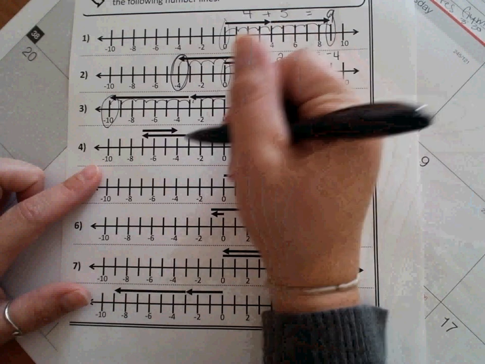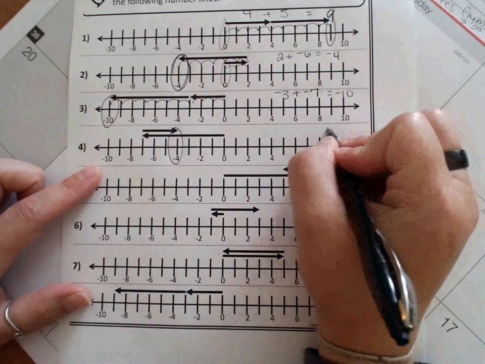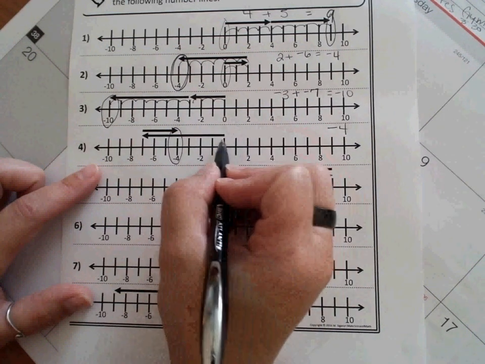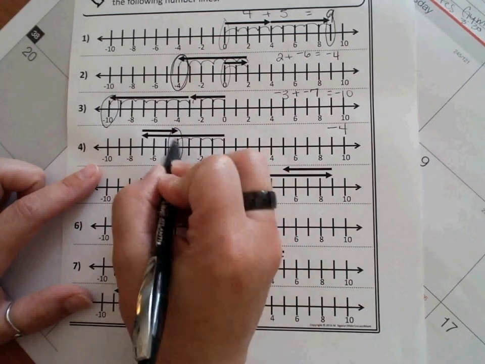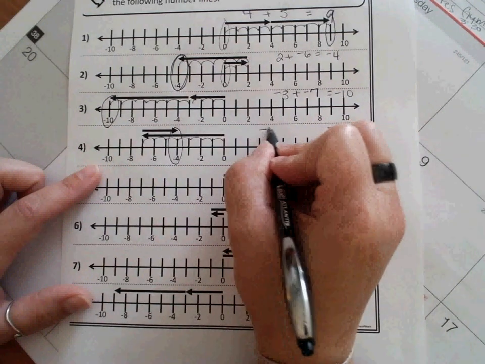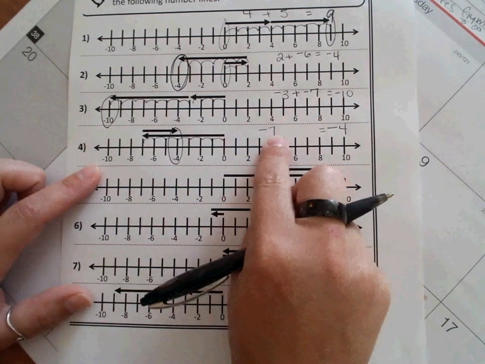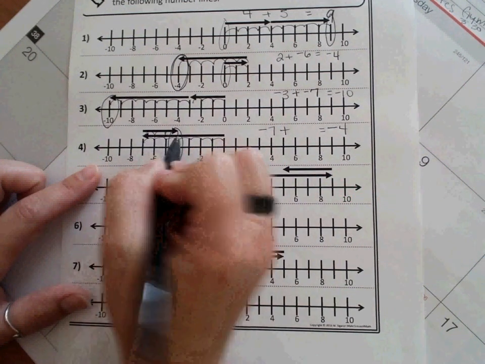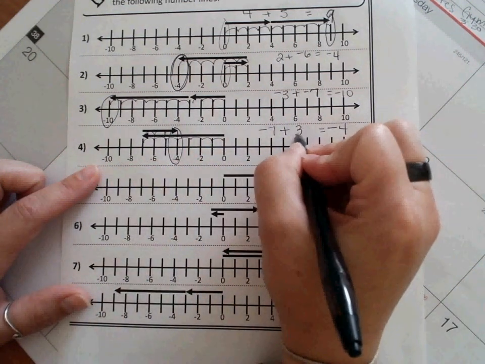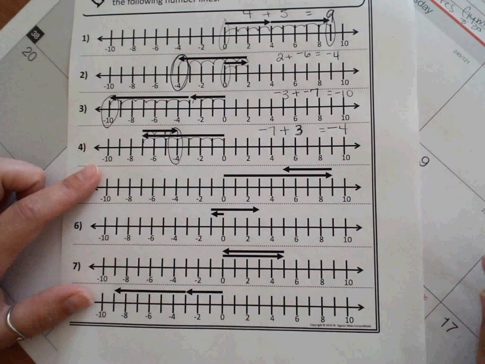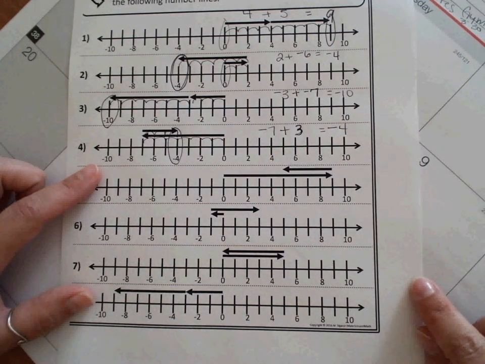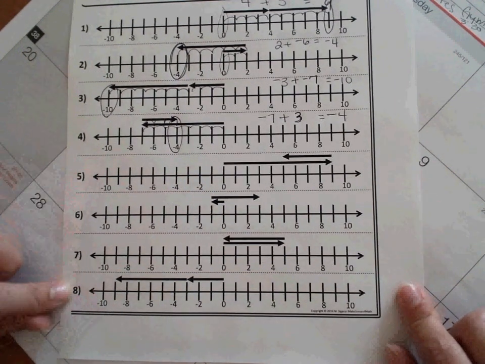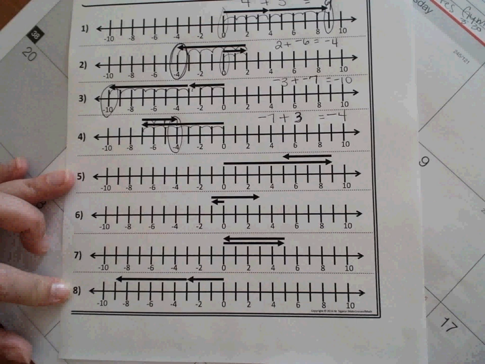Number 4, it's saying my answer is going to be negative 4, because that's where it ends. I'm going to start with my bottommost, or the one starting at 0. So it goes 1, 2, 3, 4, 5, 6, 7 in the negative direction. So I'm going to put negative 7 plus, this one's going 1, 2, 3 in the positive direction. So I'm going to do plus 3. When you look at the rules that we gave you, 7 minus 3 is 4. 7's bigger, so it's negative. Try these last 4. Pause the video.